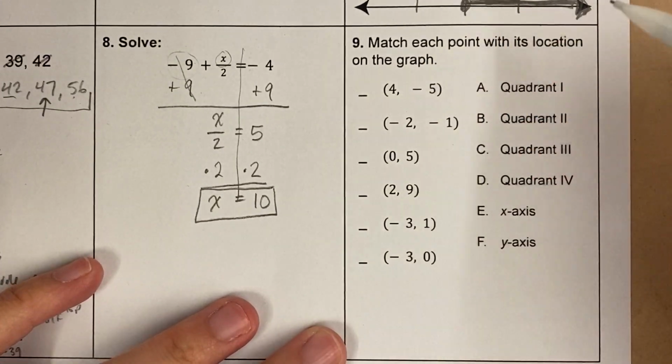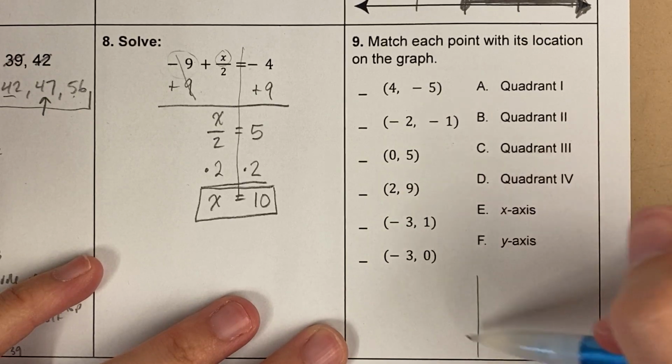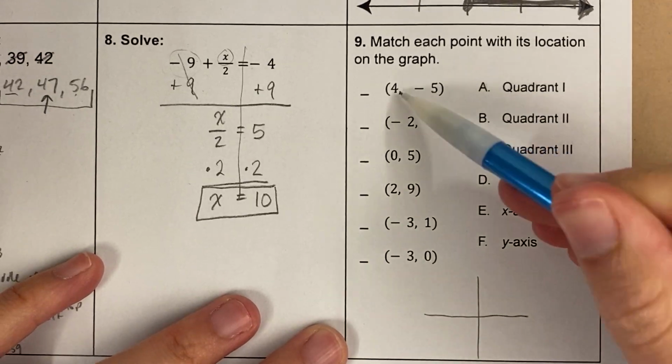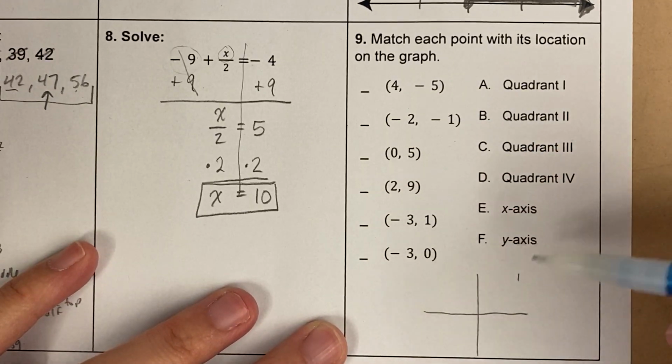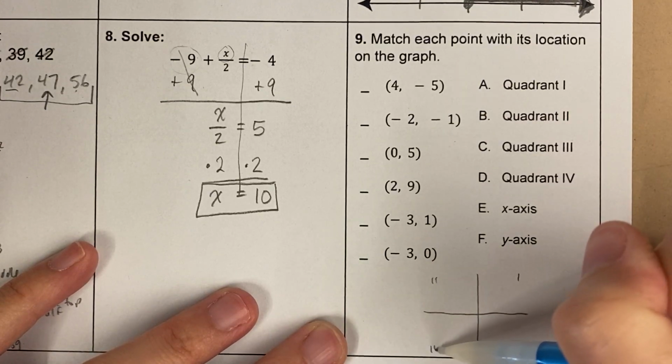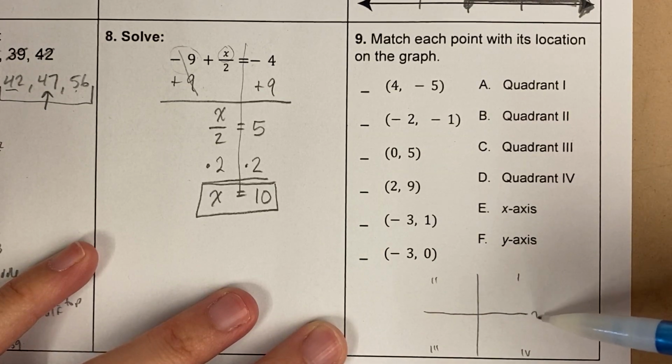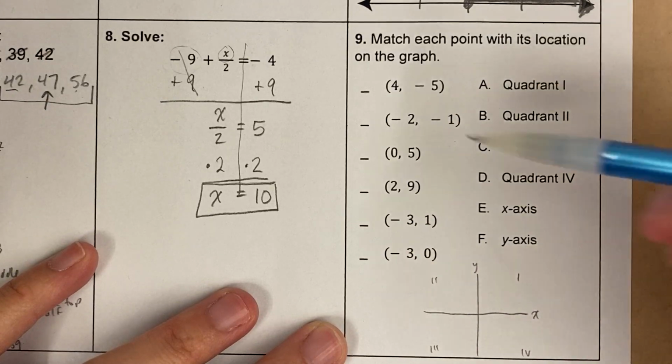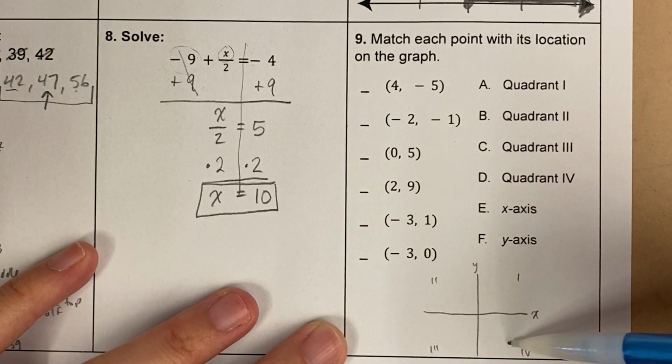Last one. Match each point with its location on the graph. Look what I'm going to do. 4, negative 5. Look, I can even label them. This is 1, 2, 3, 4. This is the x, this is the y. Okay, so 4, negative 5, that's right here. So that's quadrant 4.